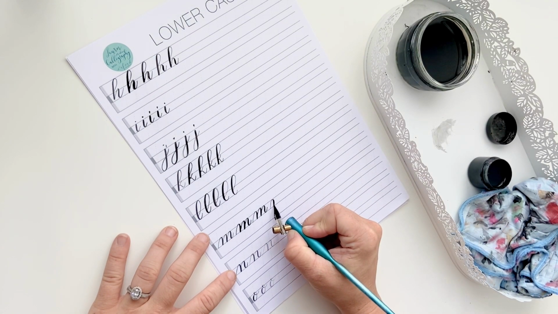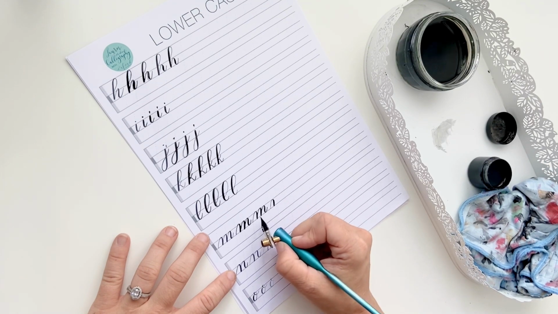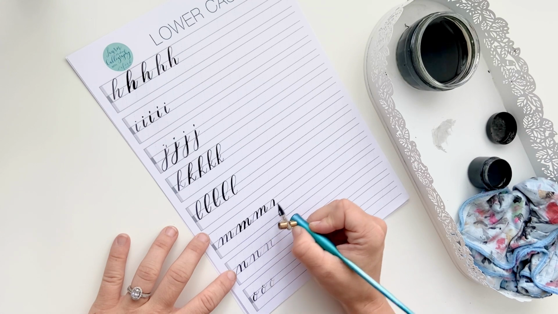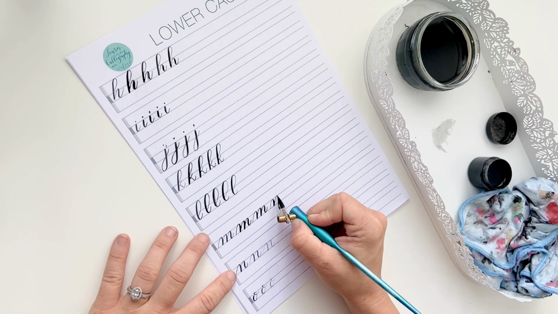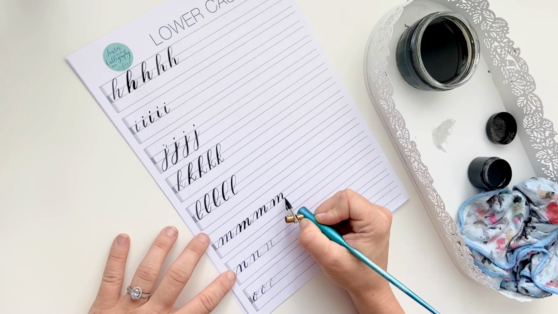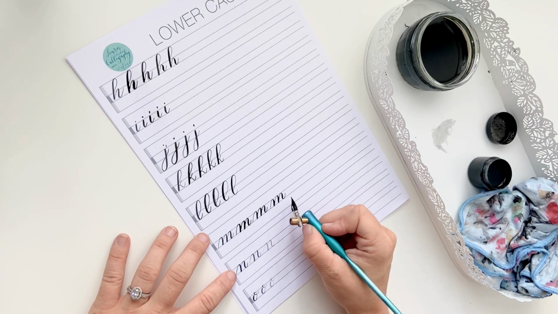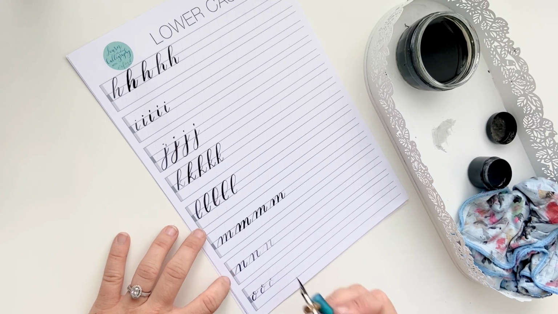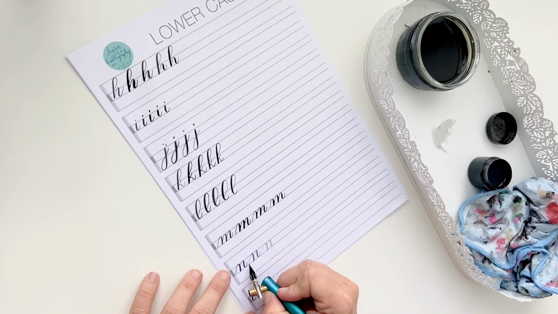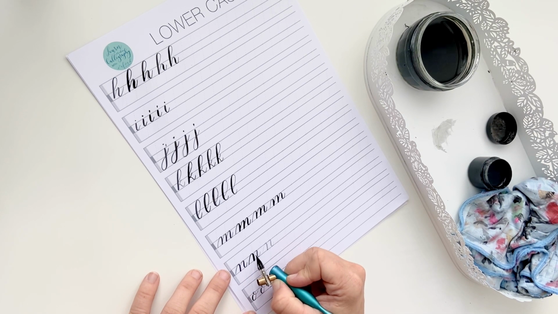So the lifting off is a really important thing. The other thing that's quite important is making sure the gap between these two parts is as close to the same as you can possibly make it. And over time, again, that'll get easier to do, but try and make sure that the gap is consistent throughout. Okay, we'll go on to the N, which is the same as the M, but one fewer overturn.